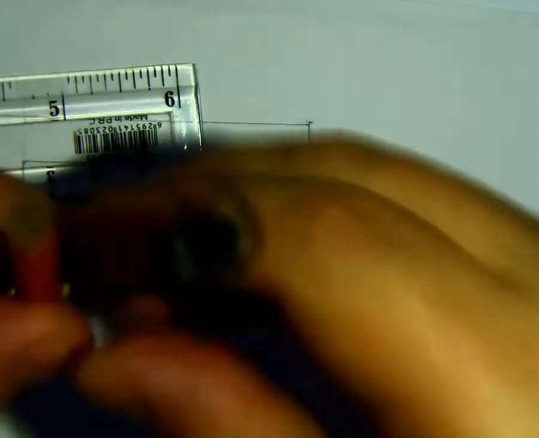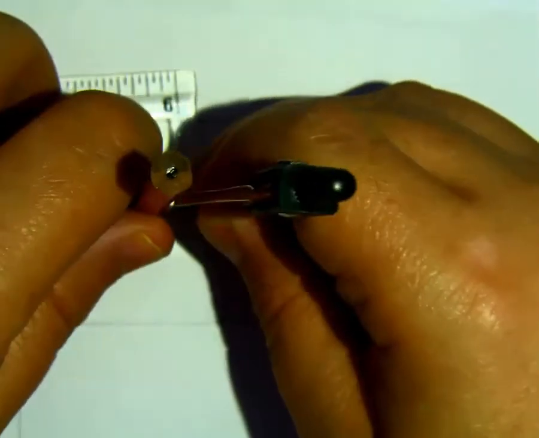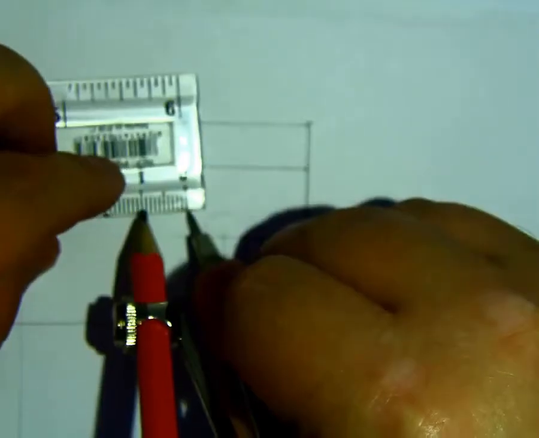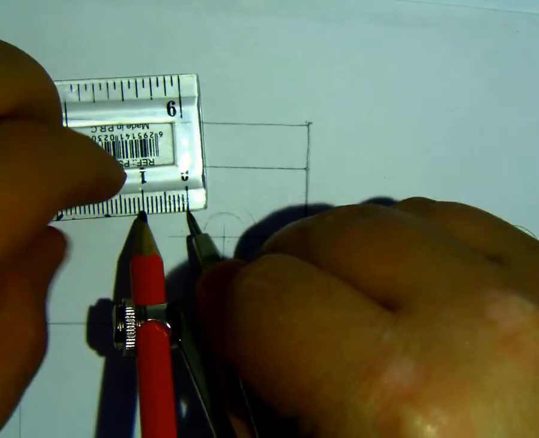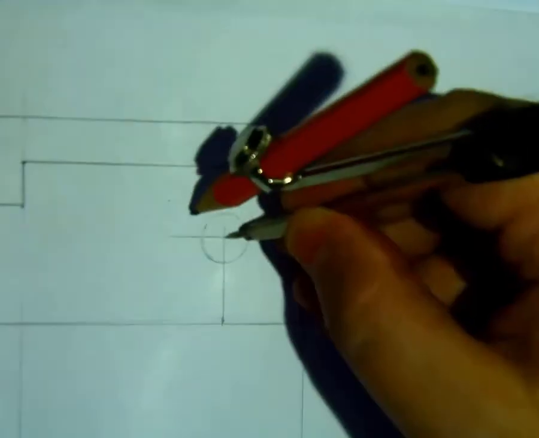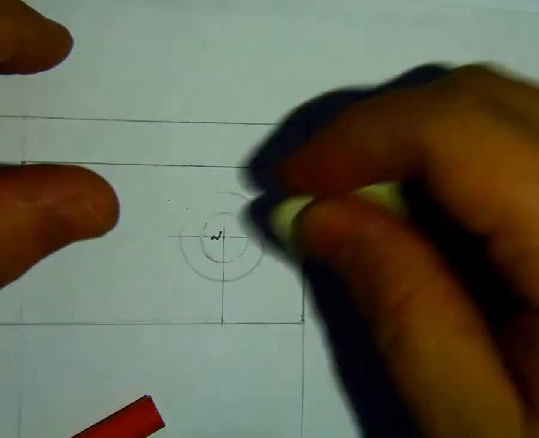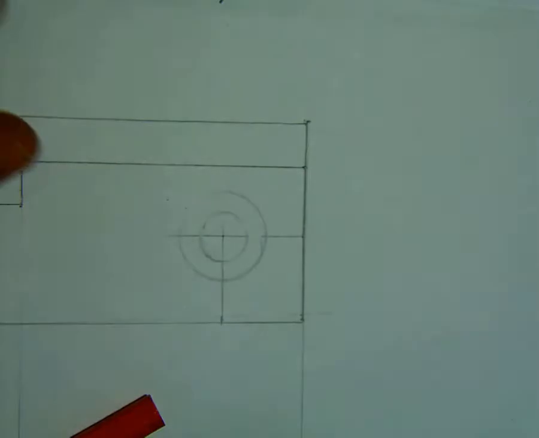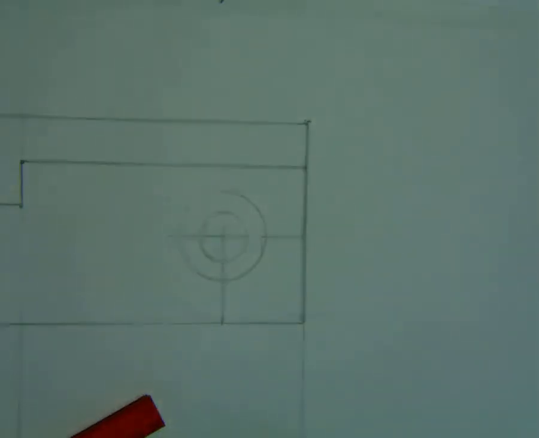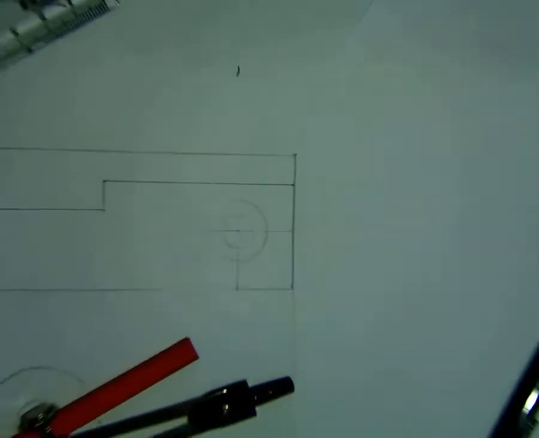In order to draw 20, you have to open the compass at 10. Okay. Okay, so this is my circle.